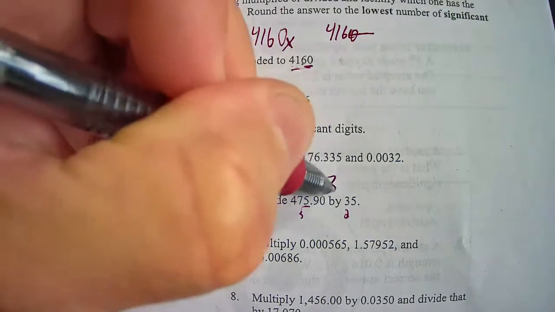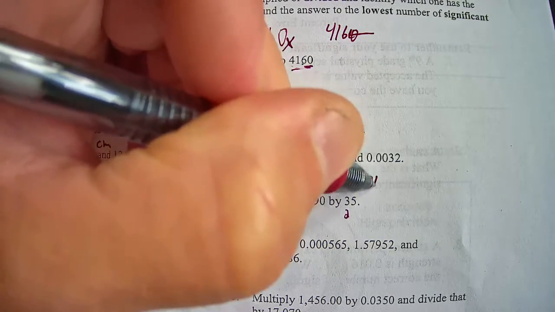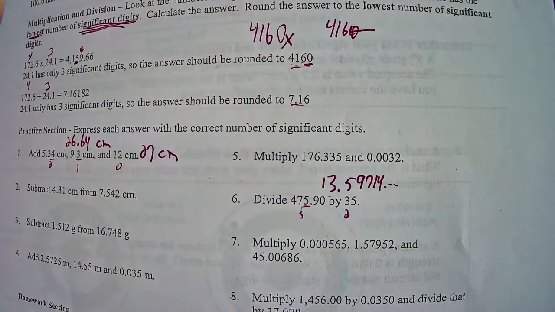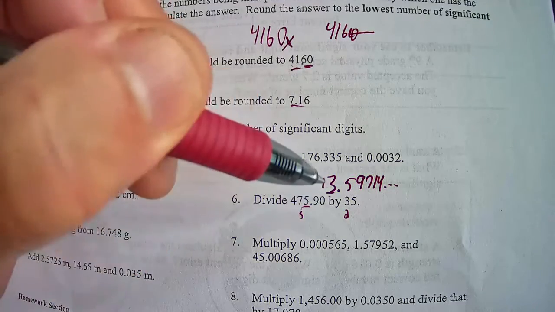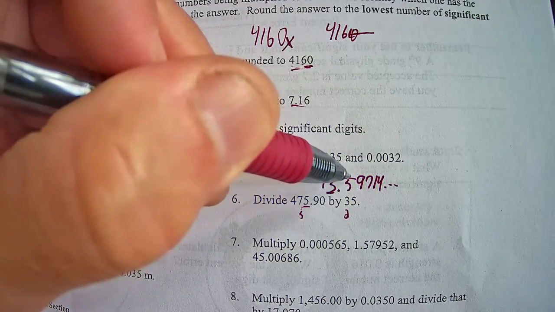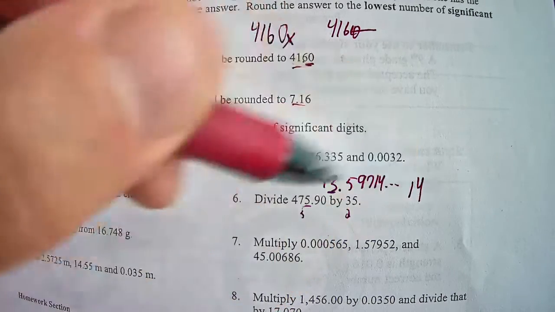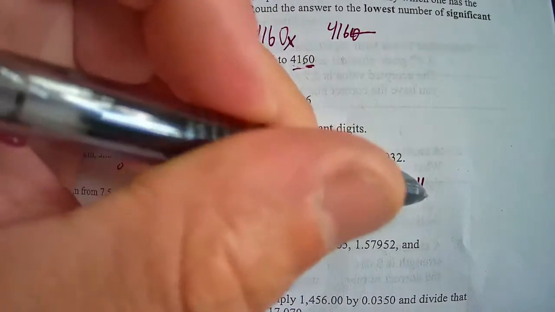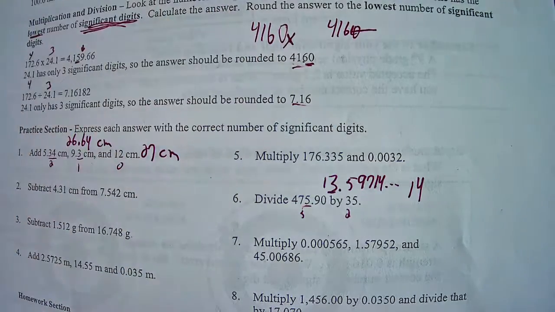If you did this on the calculator, you get a pretty long answer. It's 13.59714, and it has a whole bunch of stuff after that. But we're only rounding off to 2 significant digits. The 3 is the second significant digit. The 5 causes that 3 to round up to a 4, so you get 14. Now I don't have any units in there, so usually I make sure there's units, but I didn't want them to get in the way of what you're doing here.